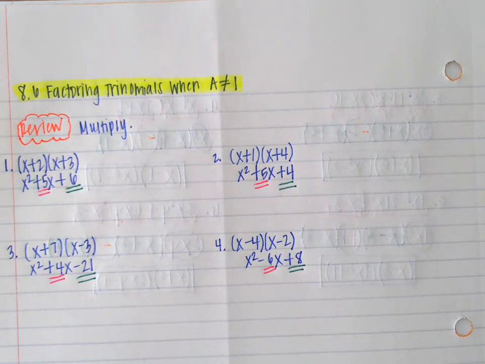So take a second. If you need to pause this, pause it, but I want you guys to think about that on your own. How do those two numbers that I underline relate to the two numbers that are being multiplied?